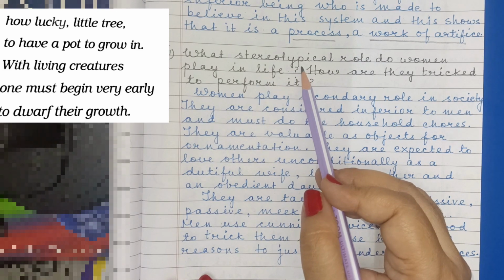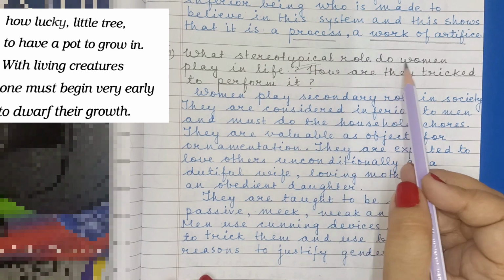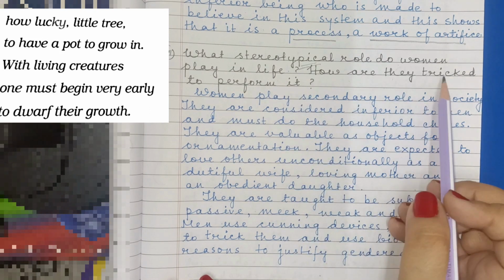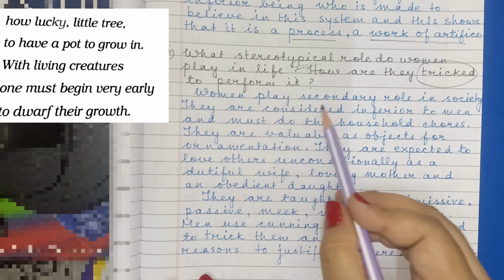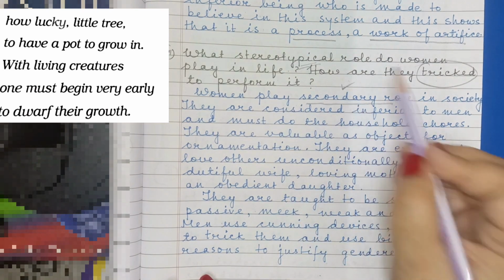What stereotypical role do women play in life? How are they tricked to perform it? They are tricked. Deception. Women play a secondary role. This word must be there.